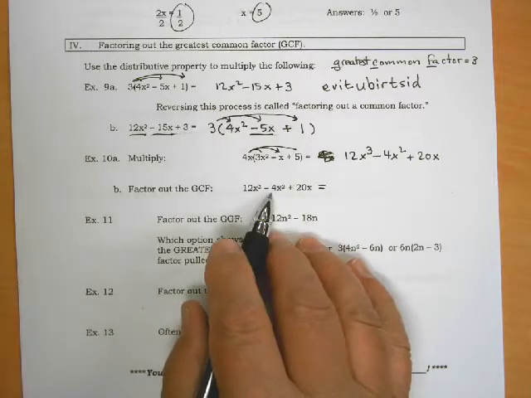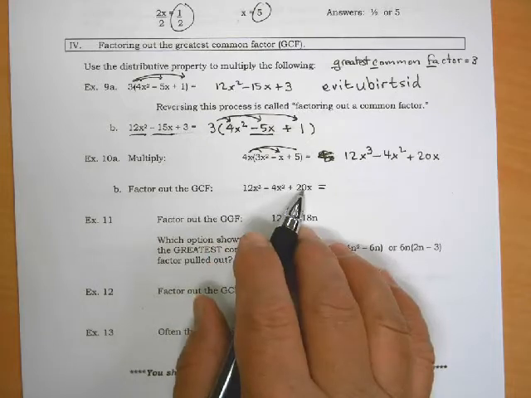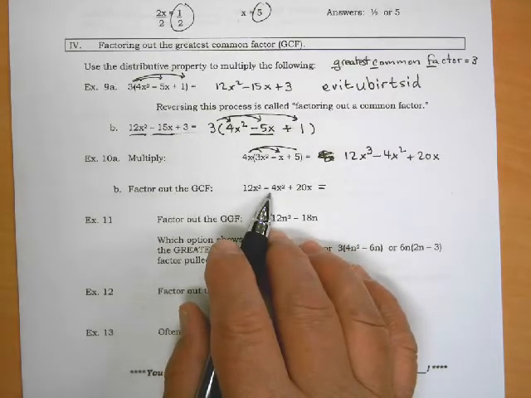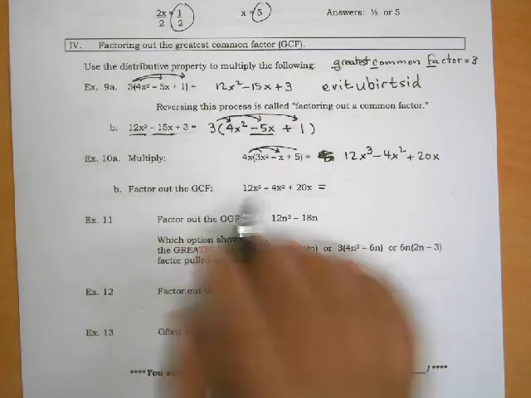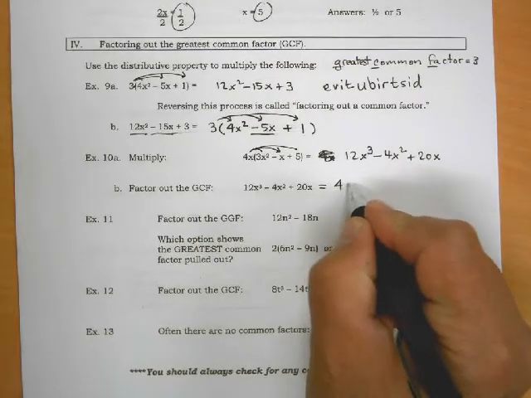Pick on the small guy. The numbers that go into 4 are 1, 2, and 4. You can always ignore the 1. Both 2 and 4 go into these. You want the biggest that works, so 4. And you'll notice that there is an x all the way down, so you really want to pull out a 4 and an x.